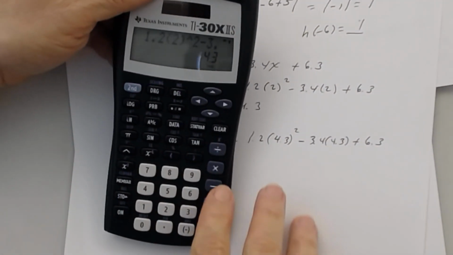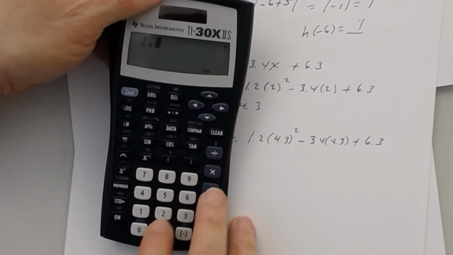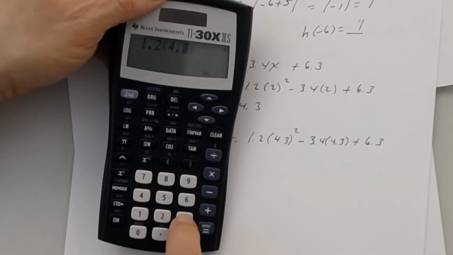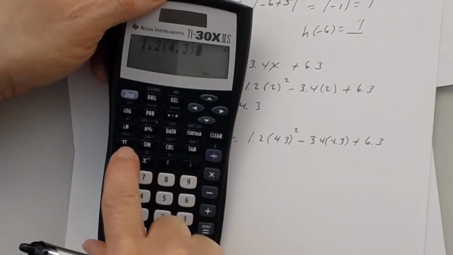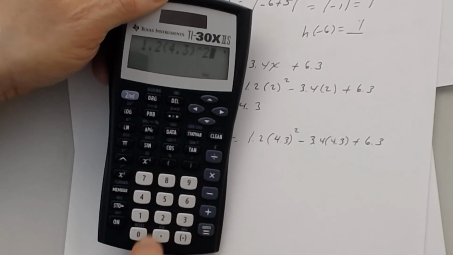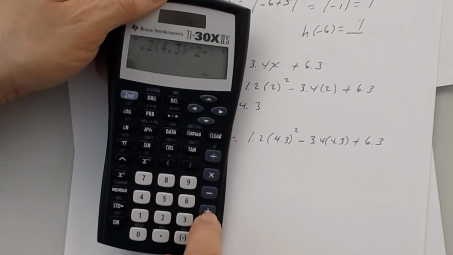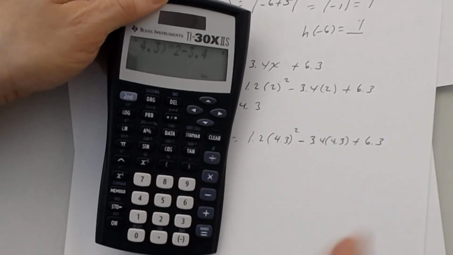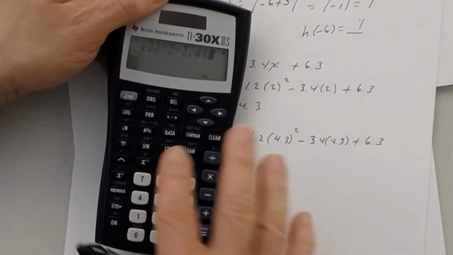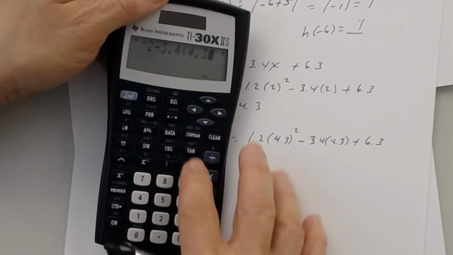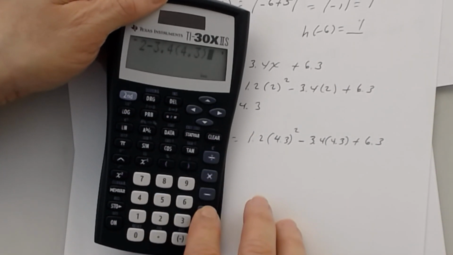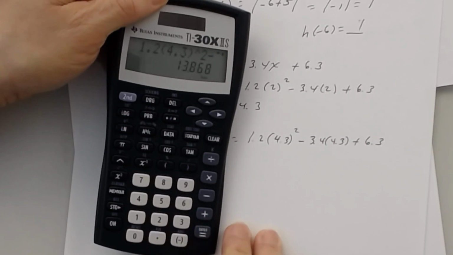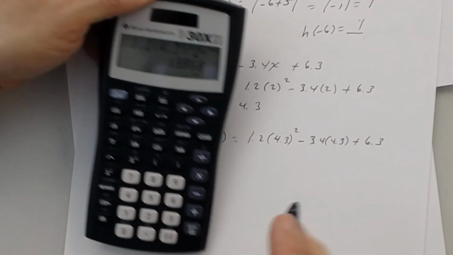So what do I type in first? 1.2 times, just put parentheses, 4.3 close, but that's got to be raised to what power? 2. The second, just like this, minus 3.4, and if you want to put parentheses, or you can just say times, right? 4.3, close the parentheses, and then what? Plus 6.3, and you press equal, and you should get 13.868. Is that what y'all got?